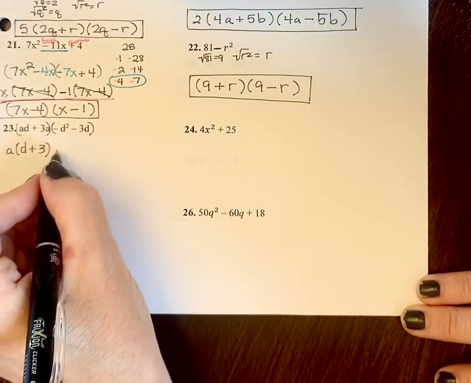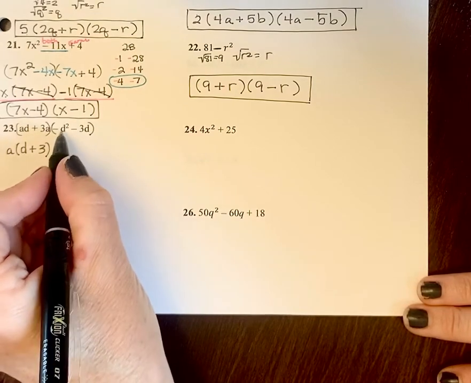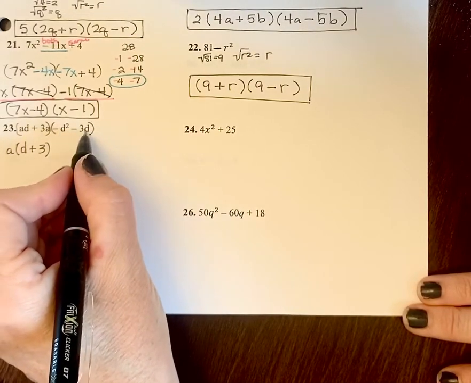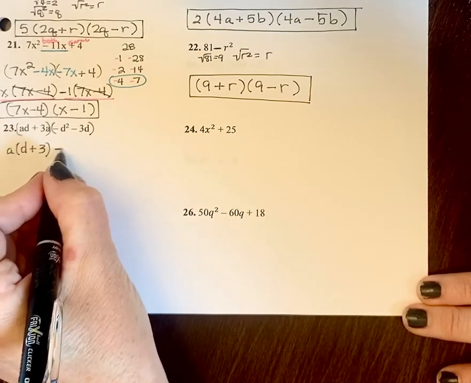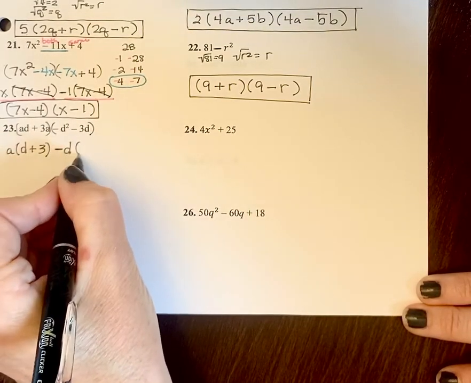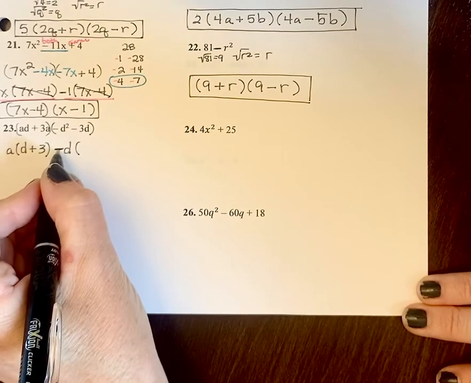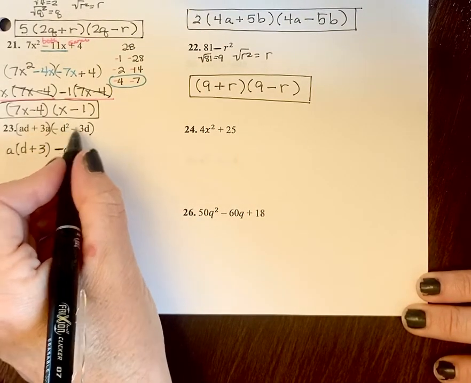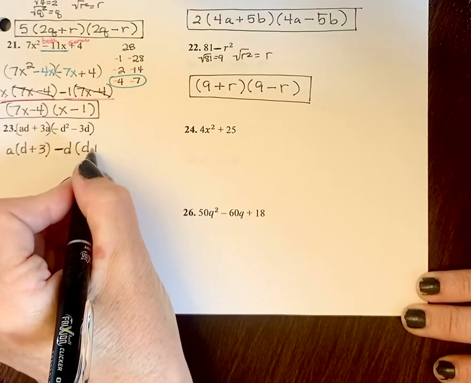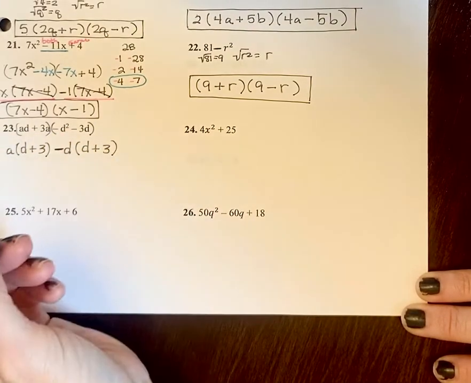Second group has a greatest common factor of d, but I also know that I'm going to need these both to be positive, so it'll look like this. So I'm going to factor out a negative d. Since I factored out the negative, or the negative 1, then that means these signs are going to be changed, and I'll have a d plus 3 left.